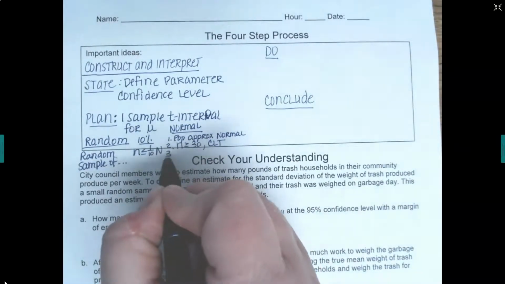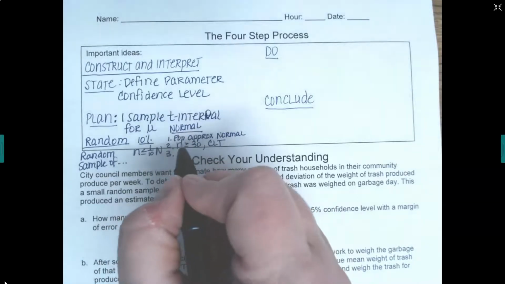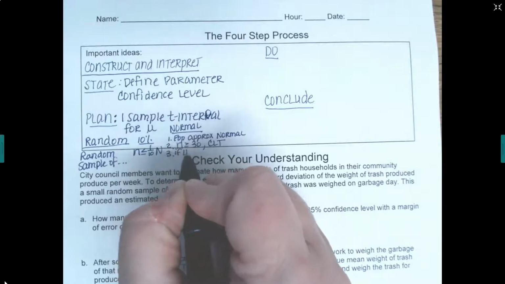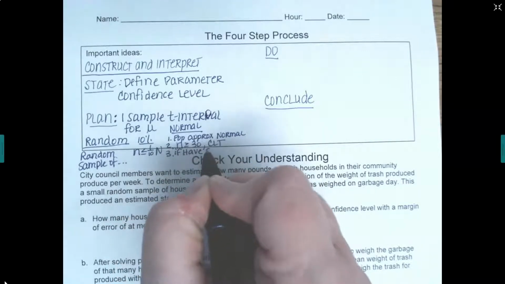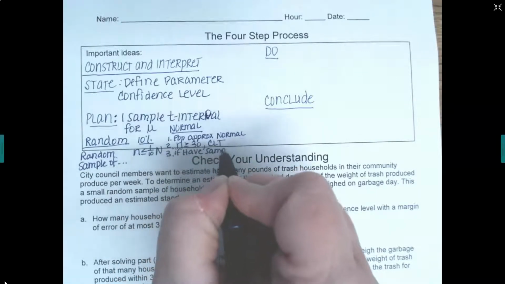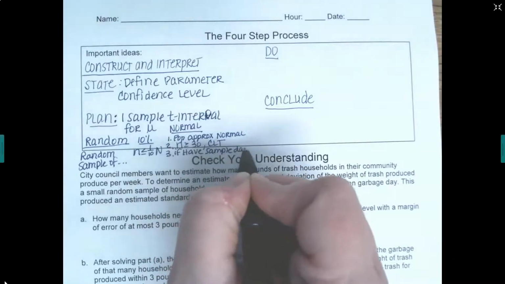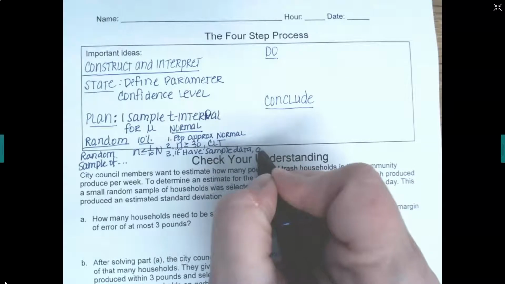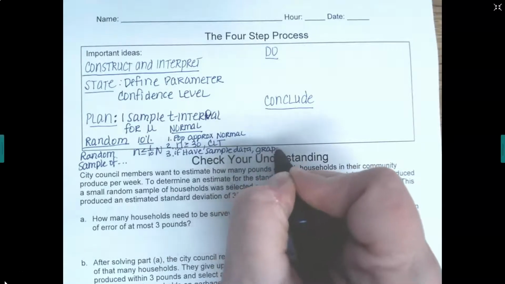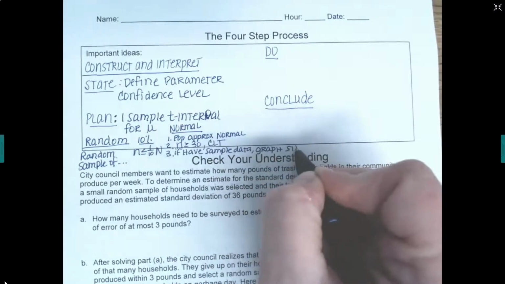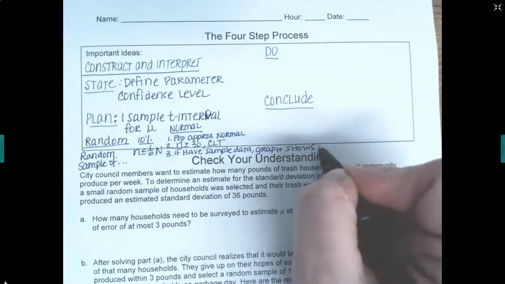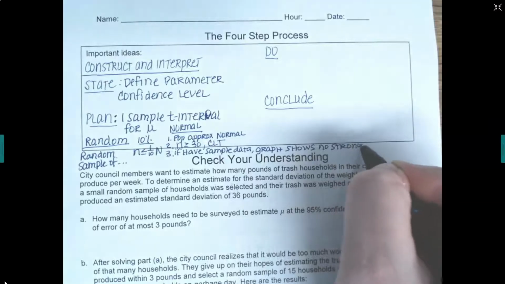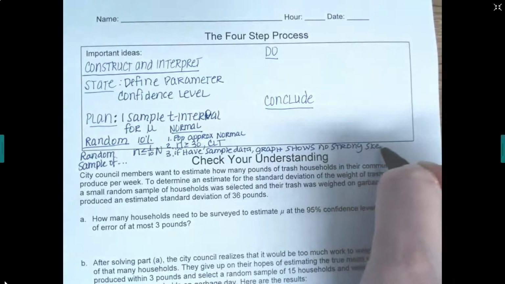And then your third one, this is if you have the sample data. A graph shows no strong skews or outliers.